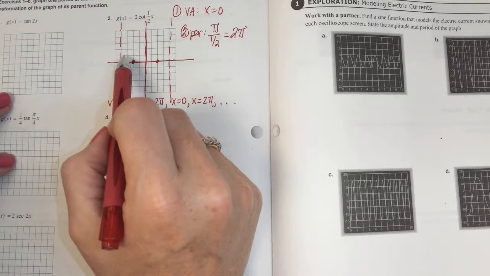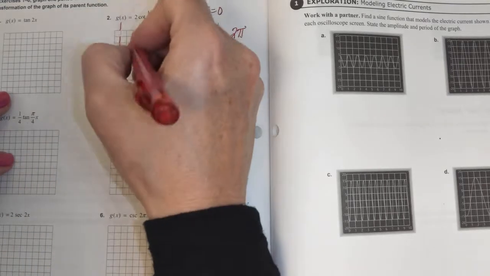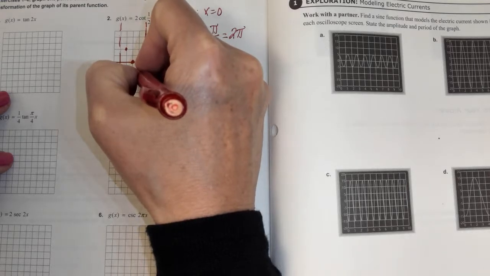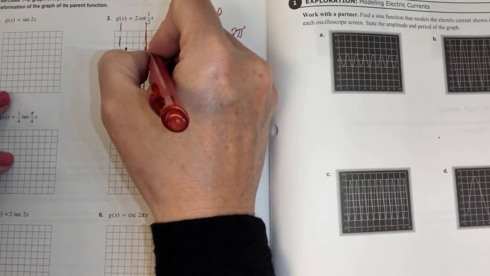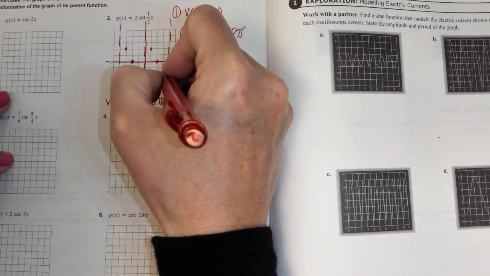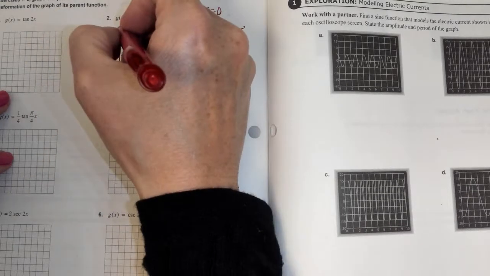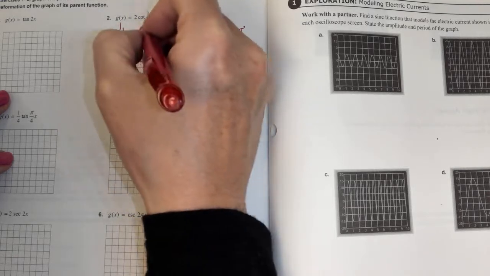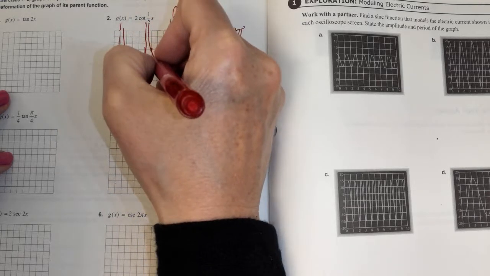Just at 2. It's just a vertical multiplier. So it's going to be at 2 here and at -2 here, and here it's going to be at 2, and here it's going to be at -2. And so we know that this function is going to go like this. Has to go down.